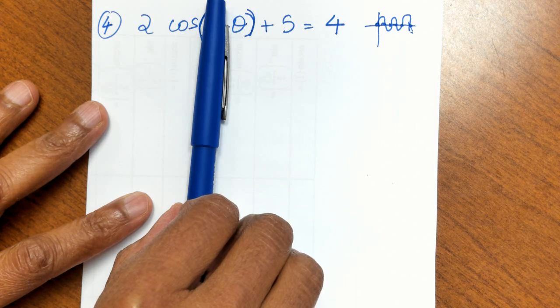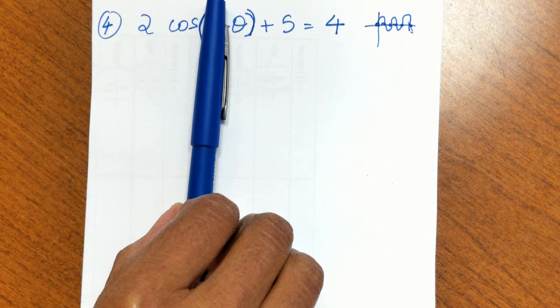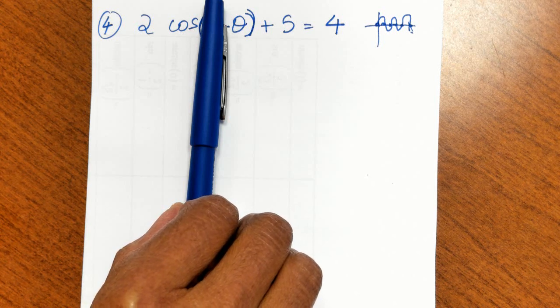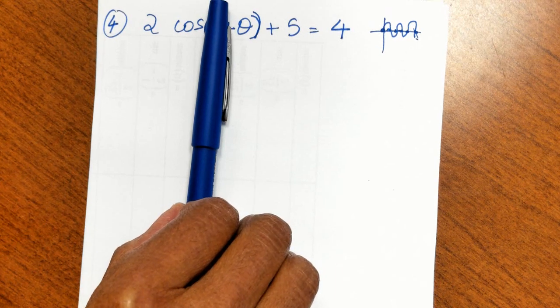Get it all on one side. Yes, because what are you trying to do here? Actually, you don't even have to get it on one side. Actually, I'm going to take it back. You don't want to take it all on one side, because you would do that for a quadratic, to get it in the standard form. This is actually a linear equation.